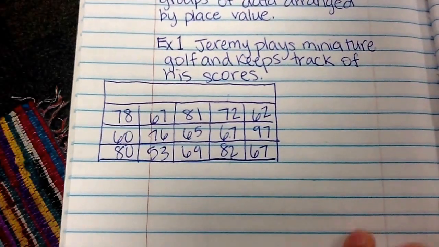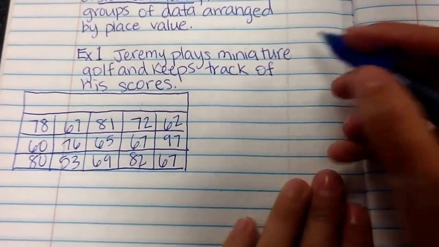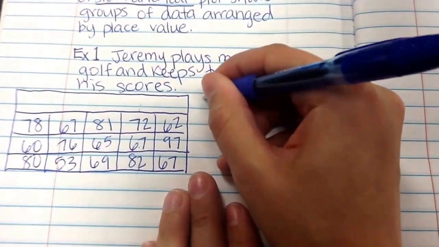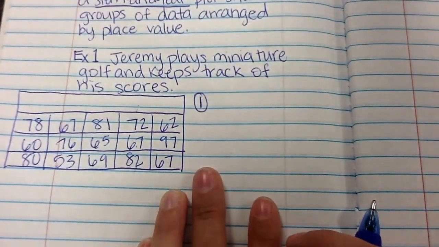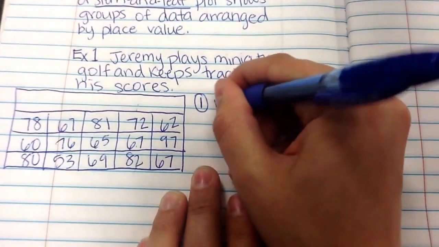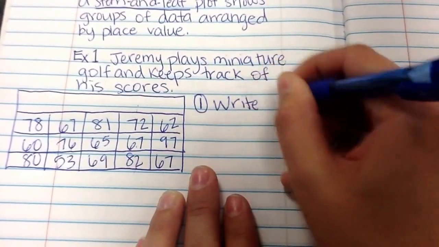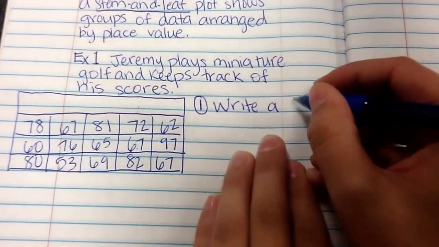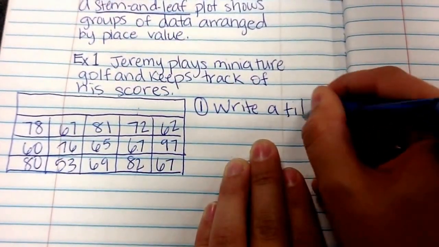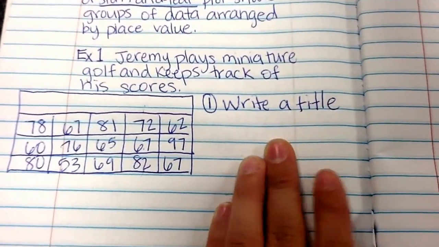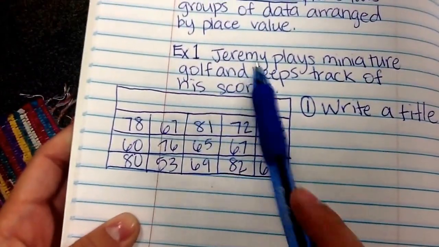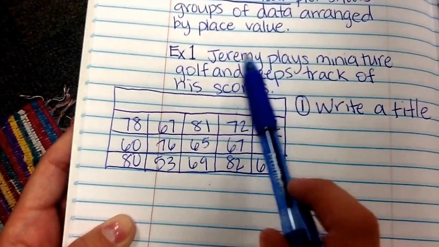Alright. Now over here to the side, we're going to write step 1. I'm going to circle it. It says write a, what do you think it is? Title. Alright, so let's come up with a title. Let's look at the sentence here.